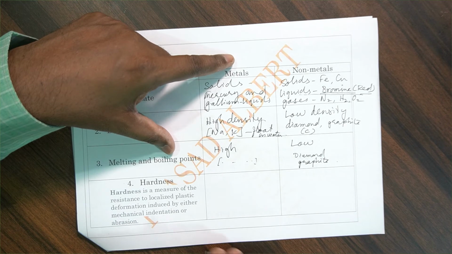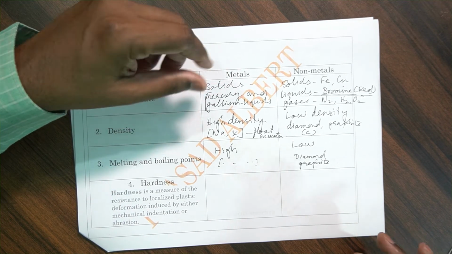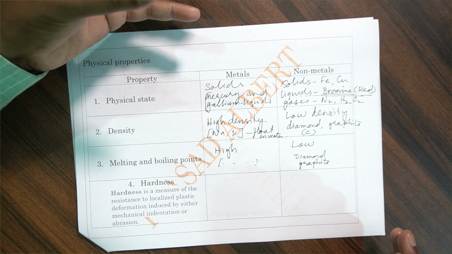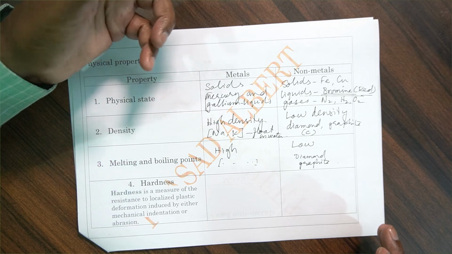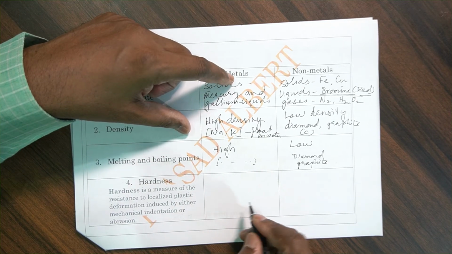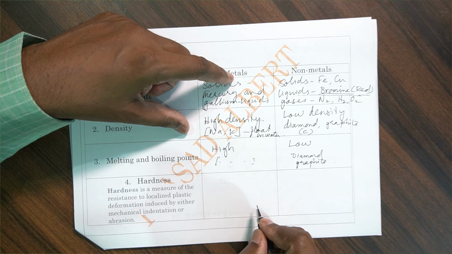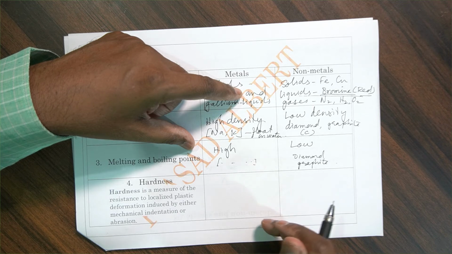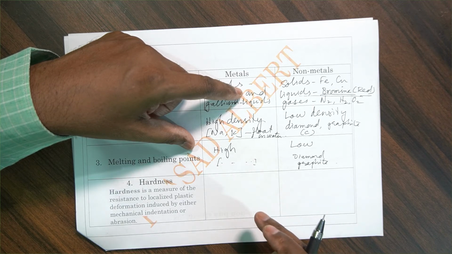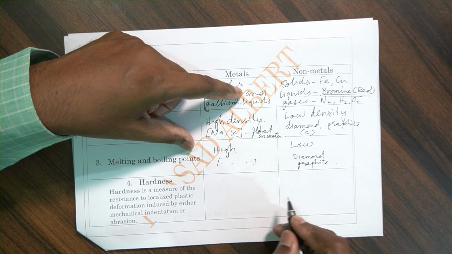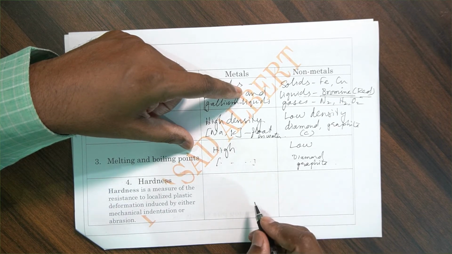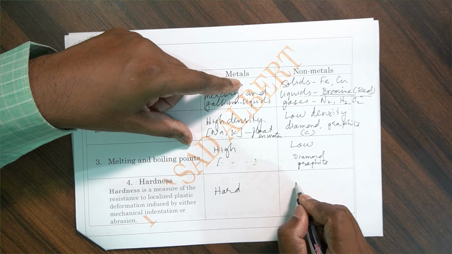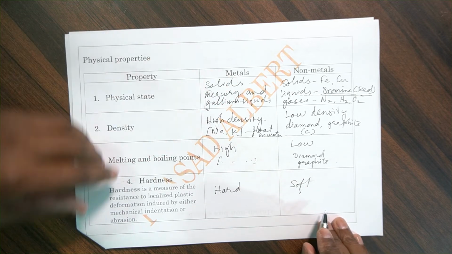Then we have hardness. What is hardness? Hardness is a measure of the resistance to localized plastic deformation induced by either mechanical indentation or abrasion. Simply speaking, hardness is the ability to resist cuts and scratches. For example, if you take a knife and cut on glass, the glass will not cut. That shows glass is harder than the knife. Metals are usually hard. Non-metals are soft. So this difference is there.